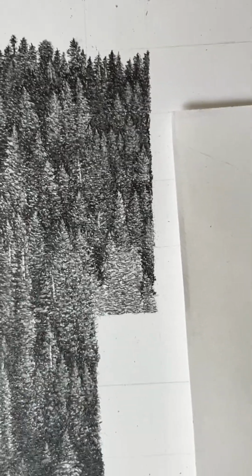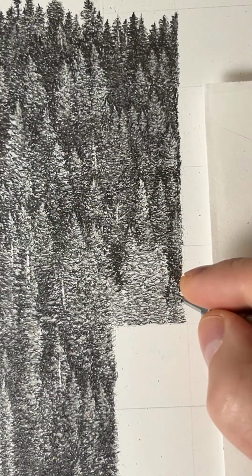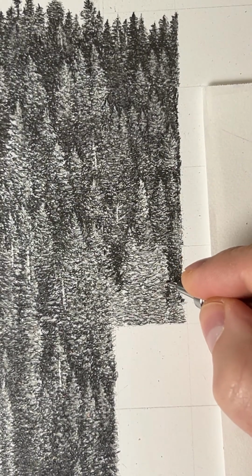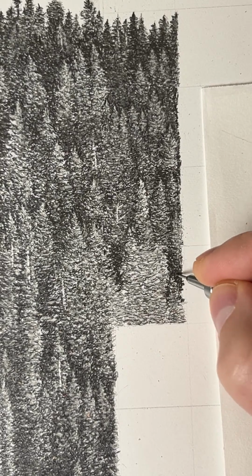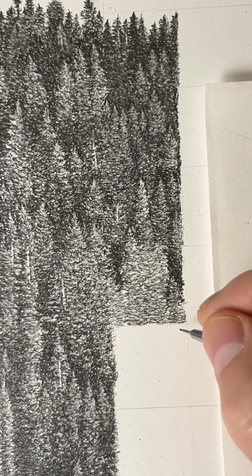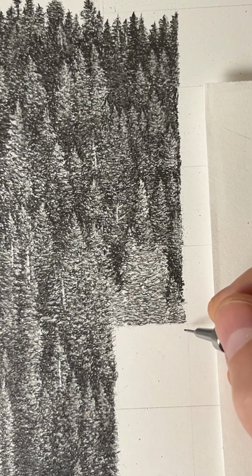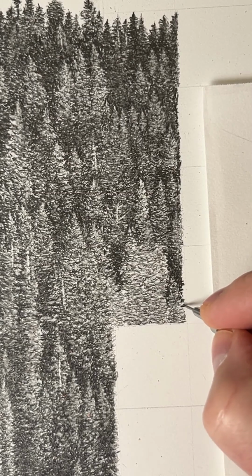This mountain is in Washington State. It's Mount Rainier National Park. The drawing is based off of the Reflection Lakes area. It's Rain, R-A-I-N, and then ier, I-E-R, Mount Rainier.